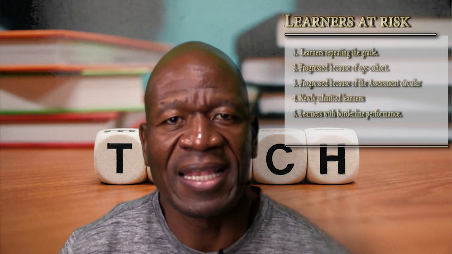Then the other kind of learners that can be defined as learners at risk are the ones that may have been progressed because of age cohort. Their age is no longer allowing them to repeat the grade. So these are the learners at risk.